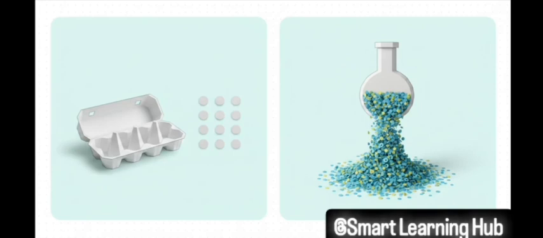So let's put them side by side. A dozen is a counting unit, and a mole, it's a counting unit too. They do the exact same job. The only real differences are how many are in the package and what you're counting. A dozen is a nice small number for everyday things. A mole, on the other hand, is a gigantic number made specifically for counting unbelievably tiny things like atoms.